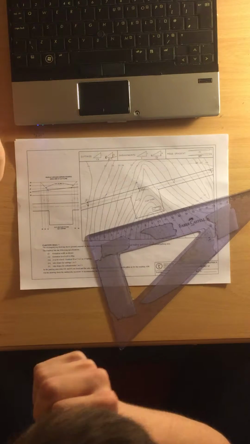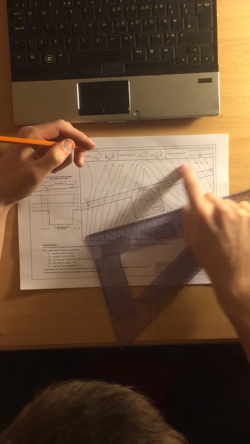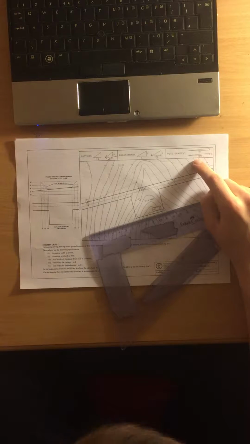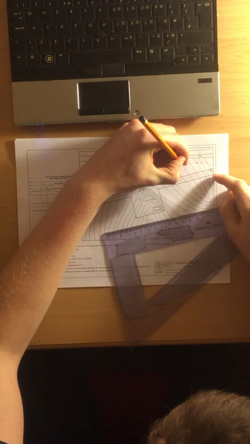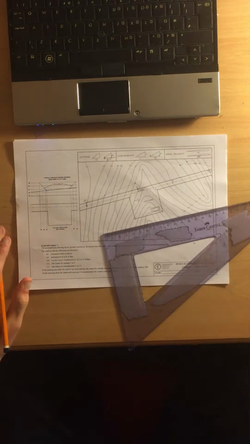Now I just want to create the rest of my embankment. Any point along here is going to join up with a contour line of 30, so I have another contour line of 30 here and here.